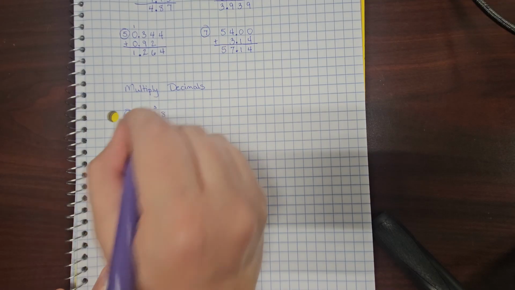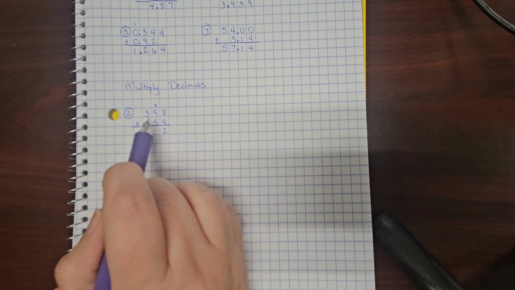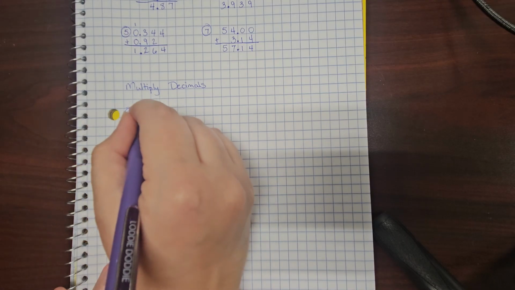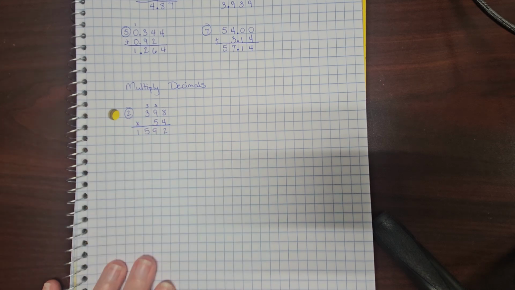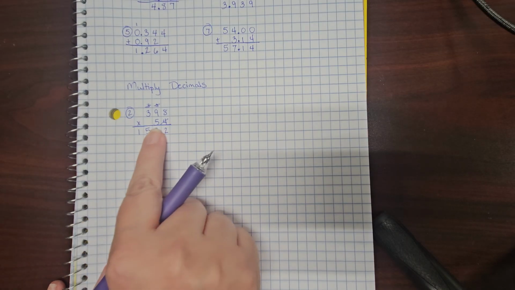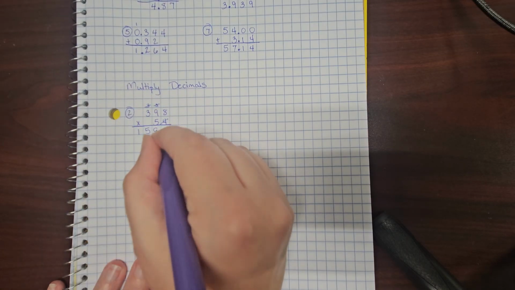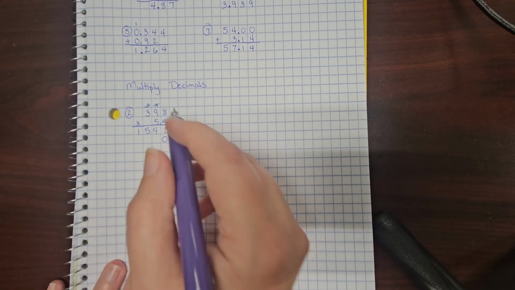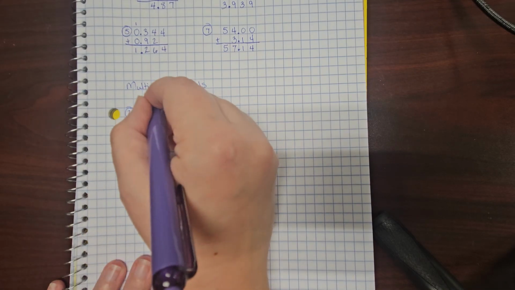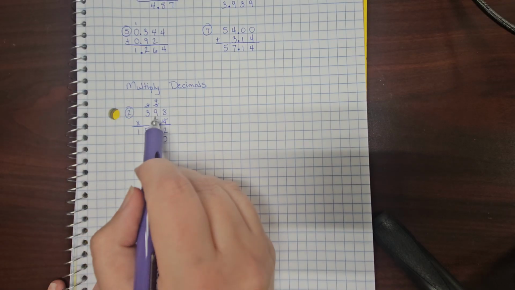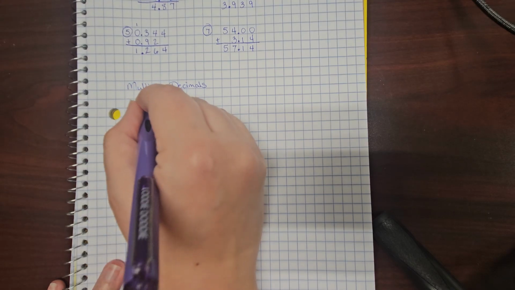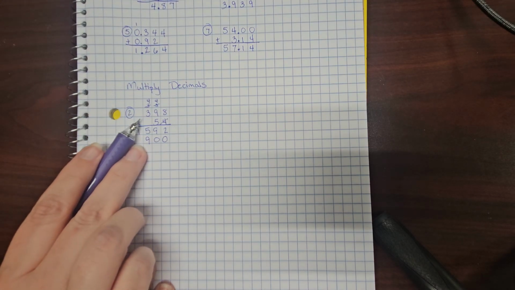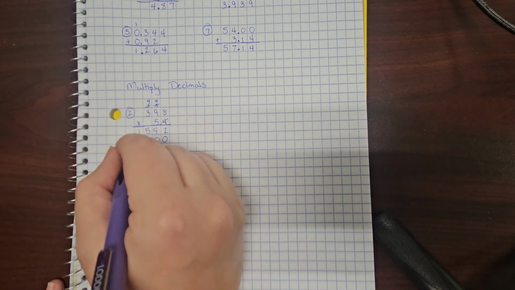The 2 goes down and the 3 goes up. 9 times 4 is 36, plus 3 more makes 39. 3 times 4 is 12, plus 3 more makes 15. Done with these numbers that I carried, and I'm done with this number. Now, my next digit starts in the tens place, so my answer needs to start in the tens place. 5 times 8 is 40. The 0 goes down and the 4 goes up. 5 times 9 is 45, plus 4 more makes 49. And then 5 times 3 is 15, plus 4 more, that's 19.